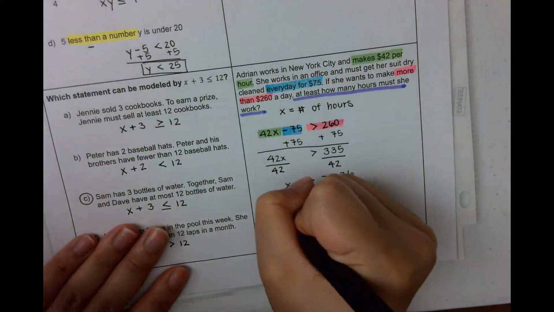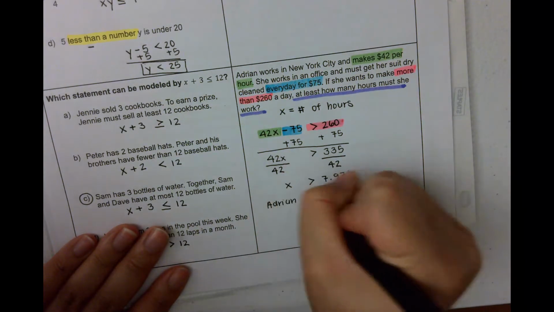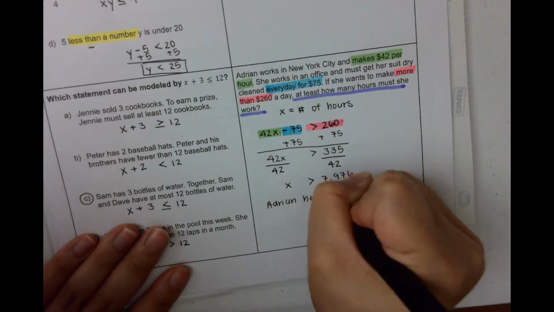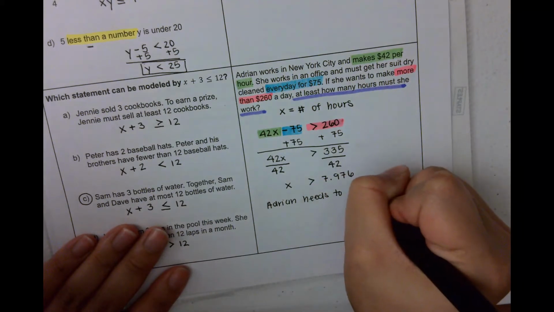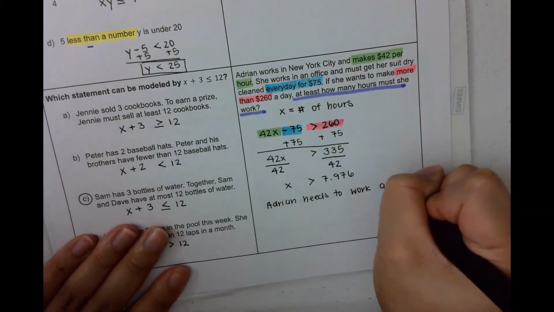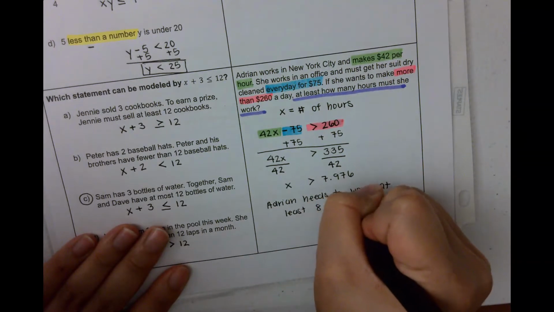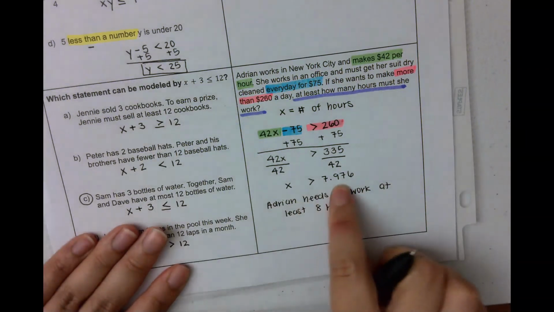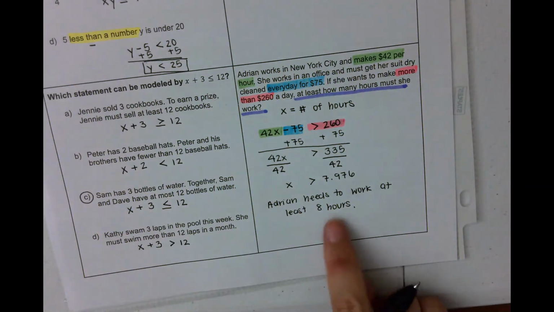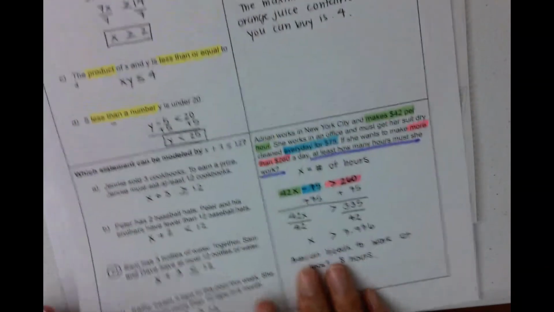So that means Adrian needs to work at least 8 hours, because it has to be greater than 7.976, so that's at least 8 hours. Okay, then let's flip.